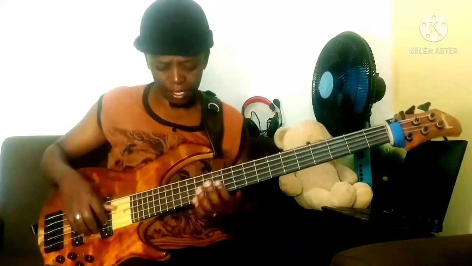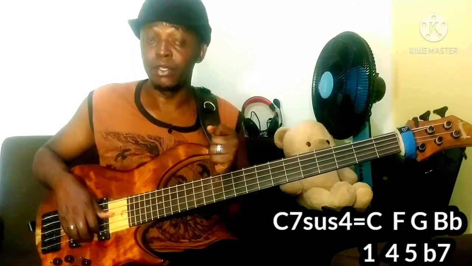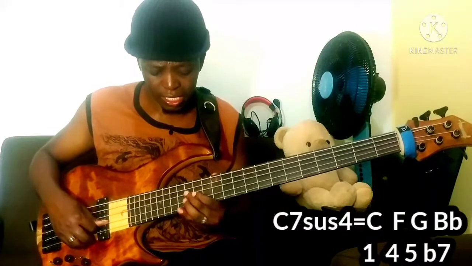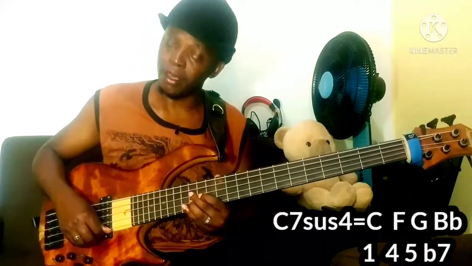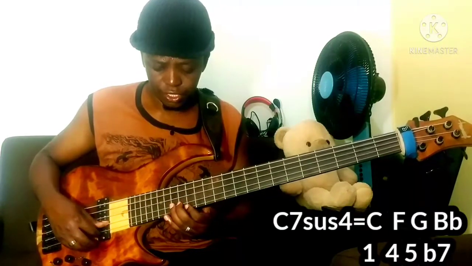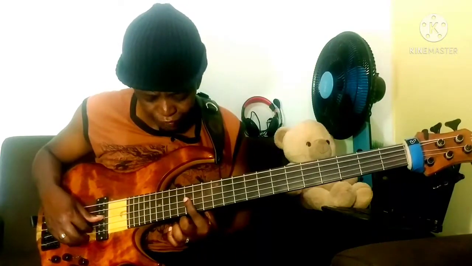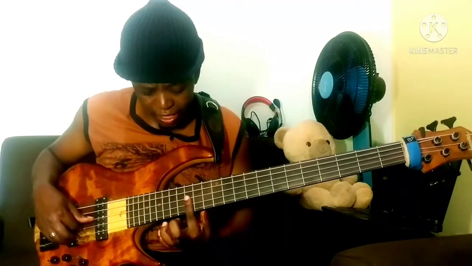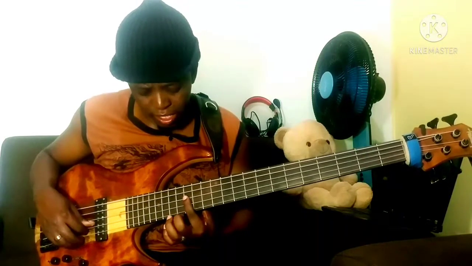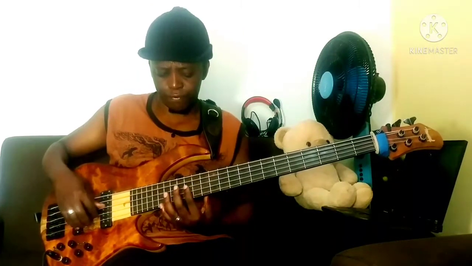In this shape here, C dominant sus, the notes are root, 4, 5, and flat 7. So if we're in the key of C, the notes will be C, F, G, and then B flat. C, F, G, B flat. That is 1, 4, 5, flat 7. So if we're here in the key of C, I will play it like this, just using one finger here, which is C, 4, flat 7. So here I'm eliminating the 5th.